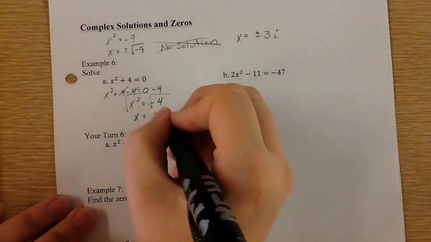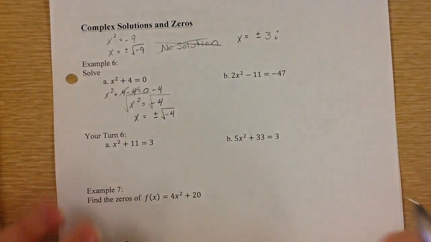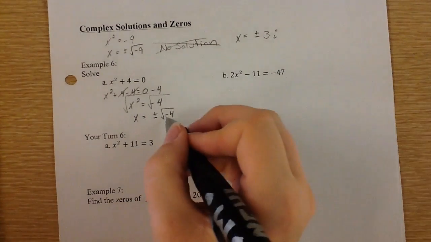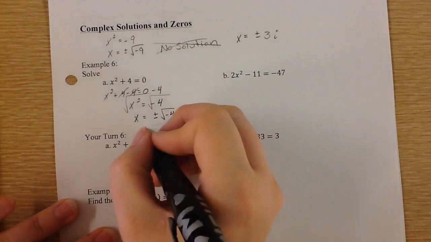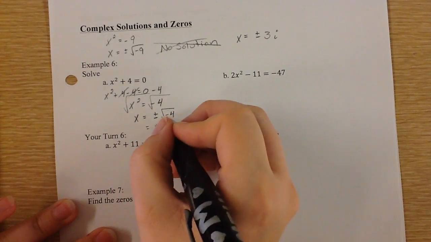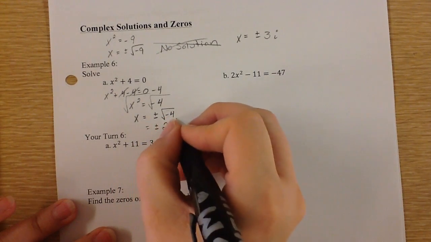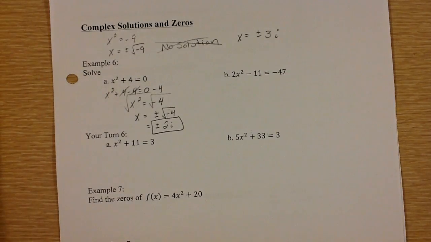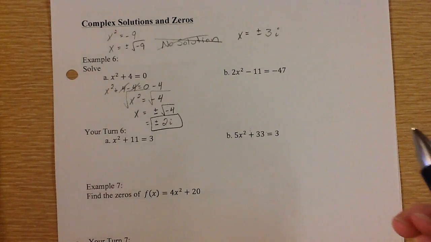That was from a previous lesson. The square root of negative 4. Now instead of writing no solution, I know the square root of a negative is i. So this ends up being plus or minus i times the square root of 4, which is 2. So plus or minus 2i are my solutions there. Okay. Let's do part B.